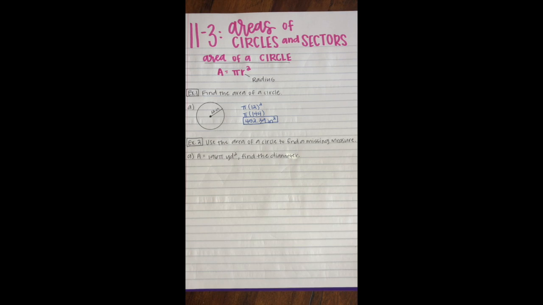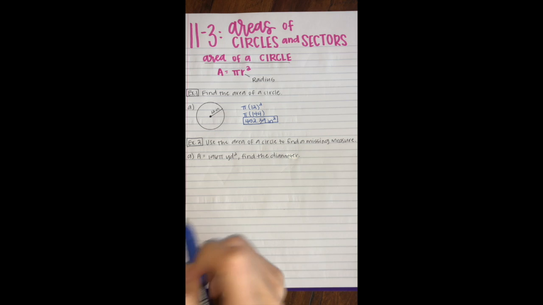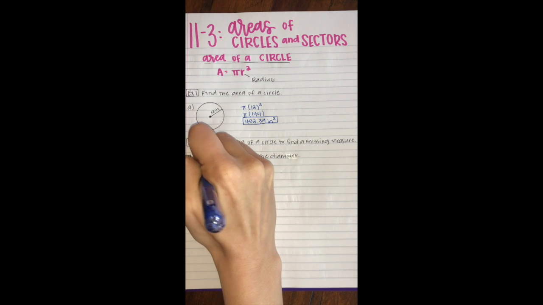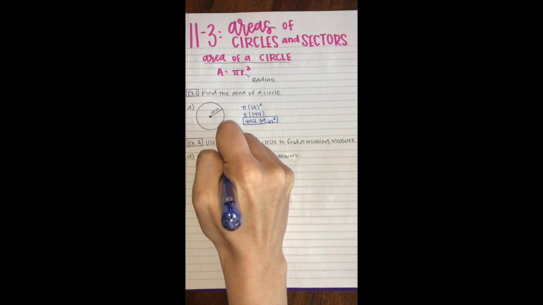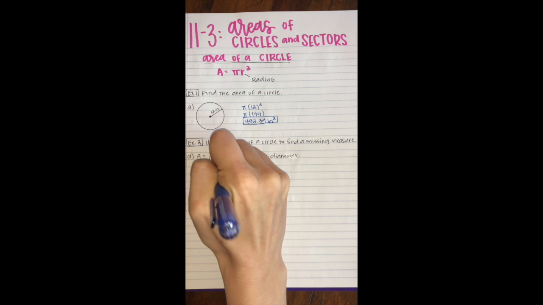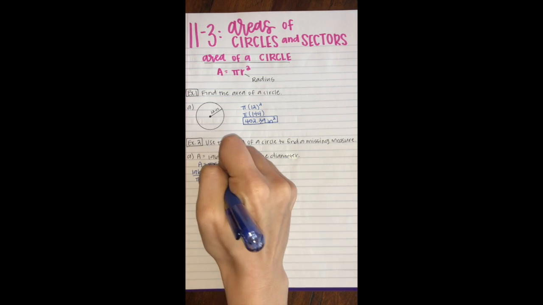Okay, so for our second example, we're going to use the area to find a missing measure. With this one, we're given that the area is 196 pi yards squared. Find the diameter. So area is pi r squared, right? So this would be A equals pi r squared. So 196 pi equals pi r squared. They both have a pi, so I'm going to cancel that.